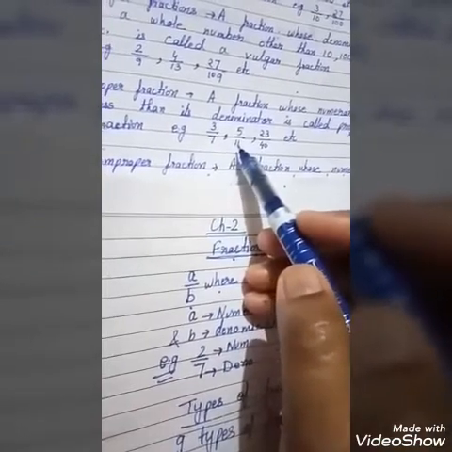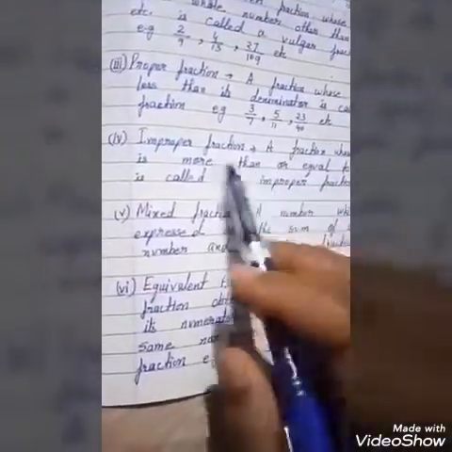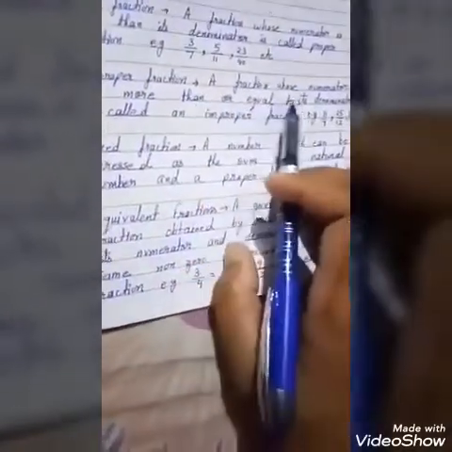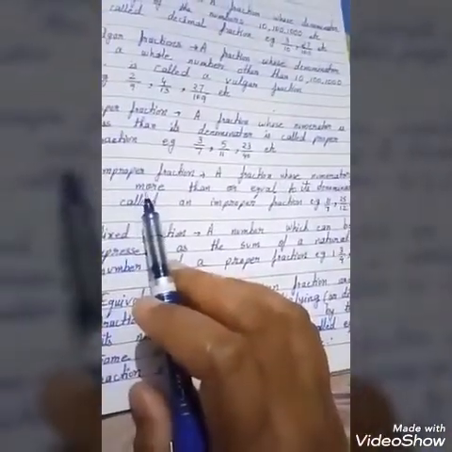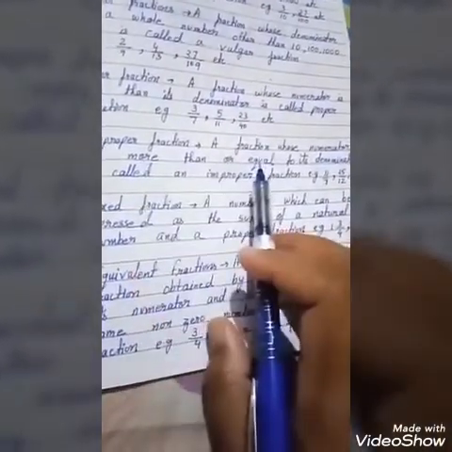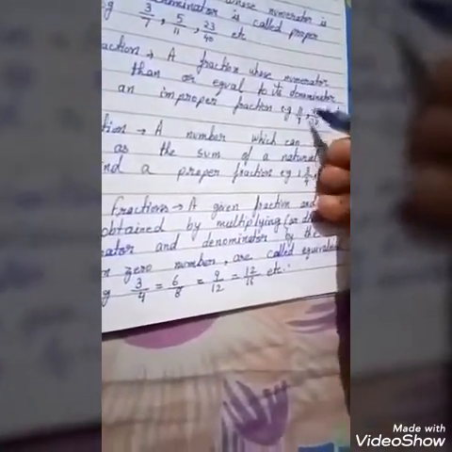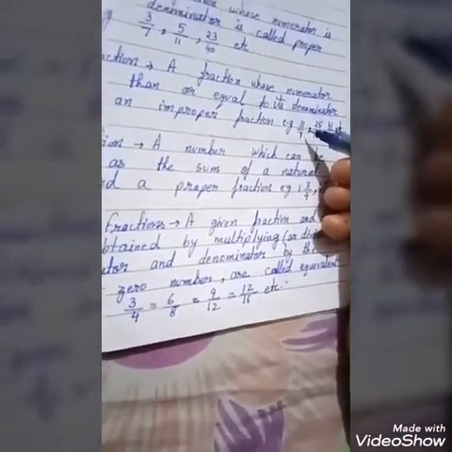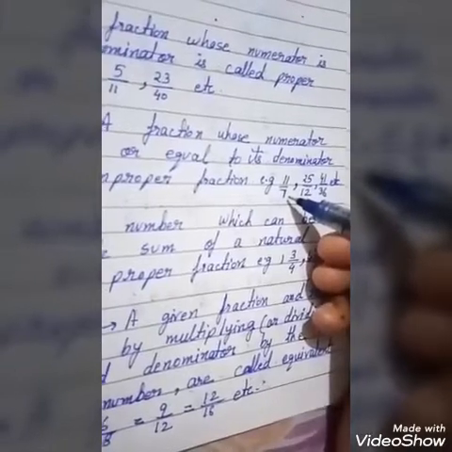Just opposite of it, this proper fraction is improper fraction. Improper fraction means any fraction whose numerator is more than or equal to its denominator. Means numerator will be greater than denominator, and it can be equal also. See for example 11 by 7. So 11 is greater than 7, means numerator is greater than denominator.